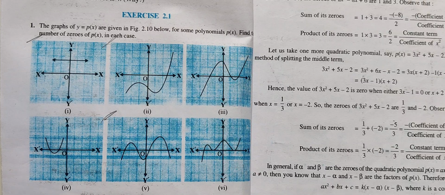Okay, hope that clears. So that's all for this particular exercise 2.1, and we will see in the next exercise 2.2.